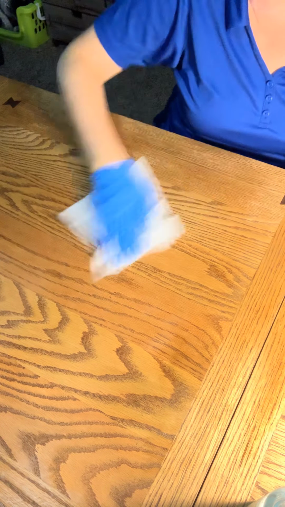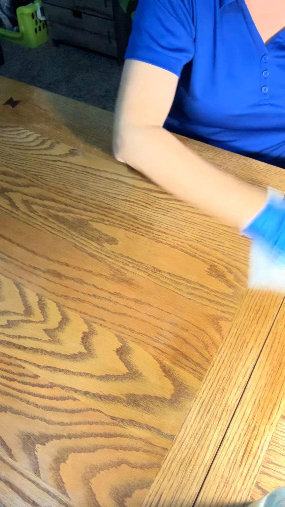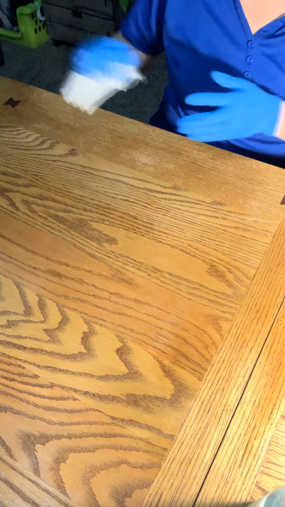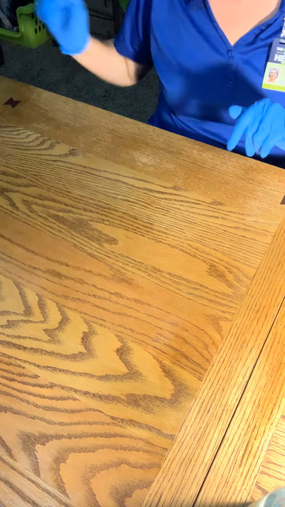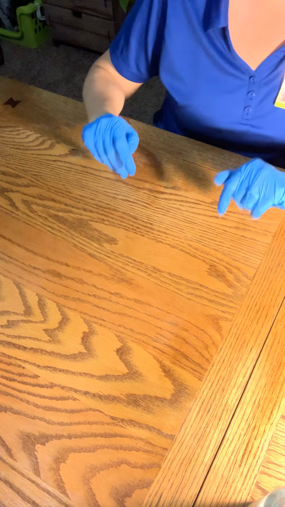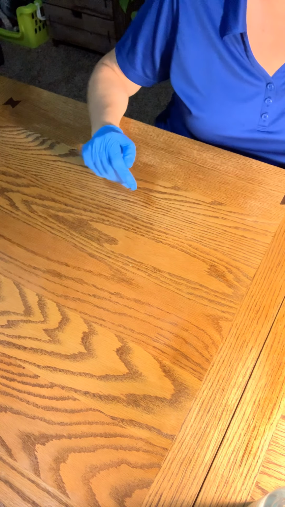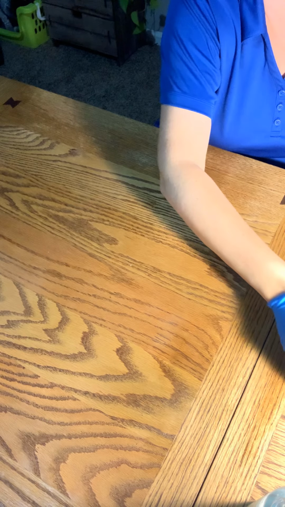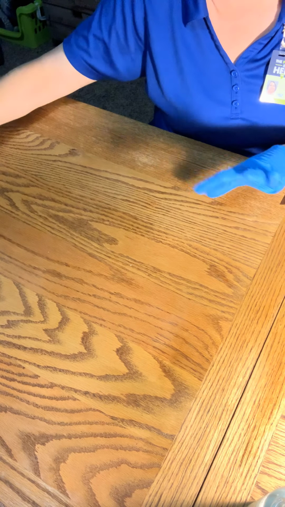So wiping that down. Wiping down our cart, disposing of that, allowing that to sit for 2 minutes. And now I'm just going to set up my little area over here. And this would all be on the top of my cart, but I don't have a cart, so.